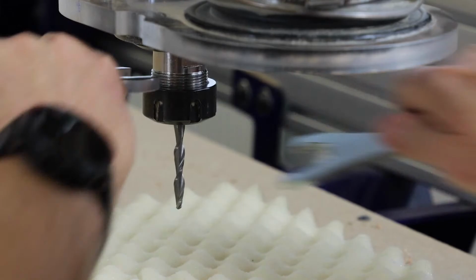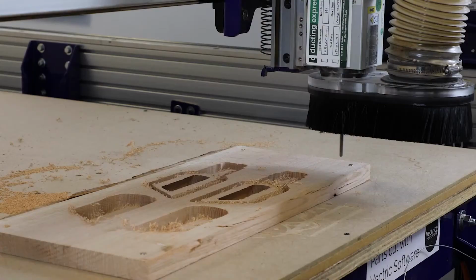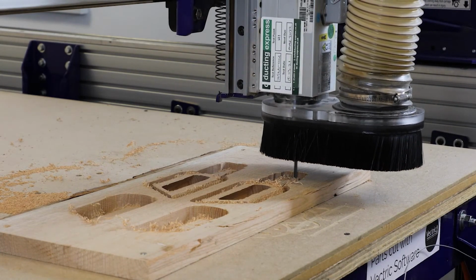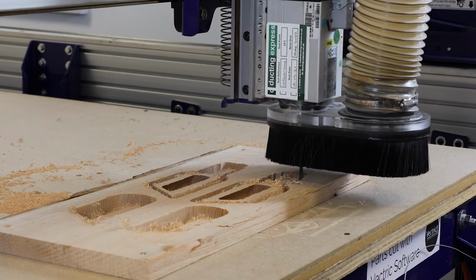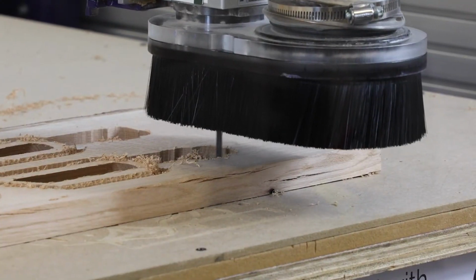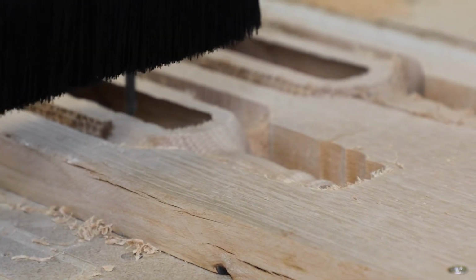Once it was all done, I popped in that big ball nose again and went back and did my finishing pass. In this case, I decided to do a raster. That way I'd have the tooling lines going across my bottle. I thought that might help me get rid of them a bit easier in the end. I'm not sure if that helped or not, but at least in theory, I think it helped out.